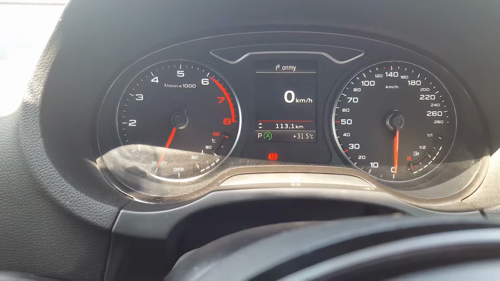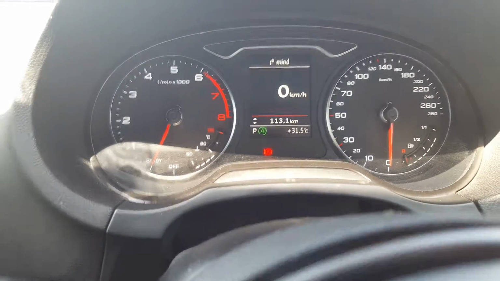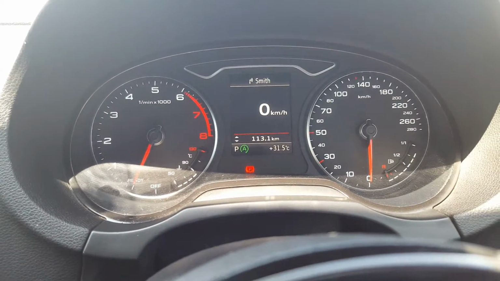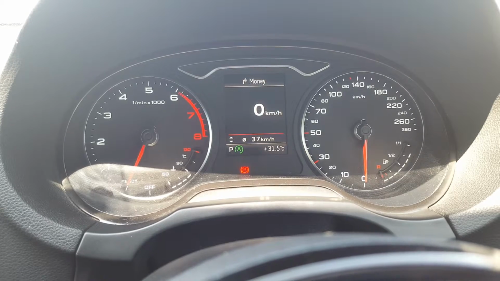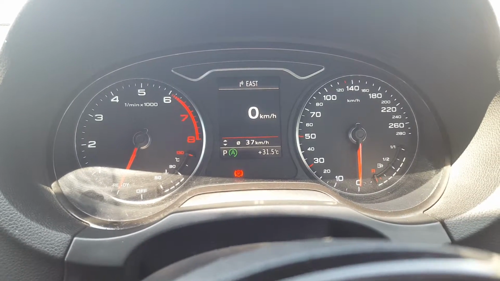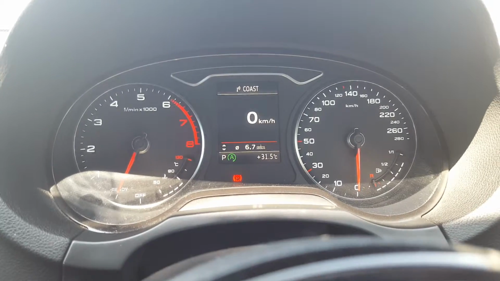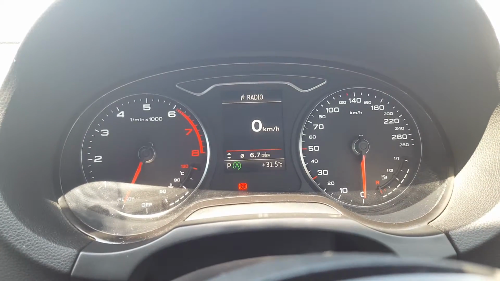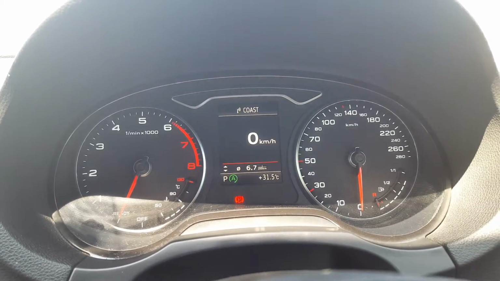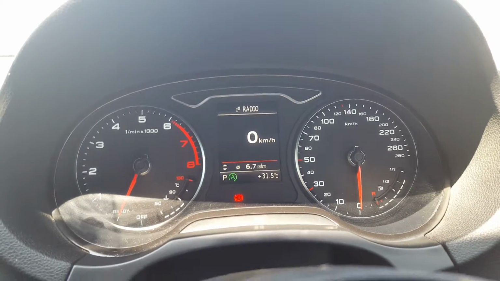navigation wheel up. That then goes through my trip, average speed as well, 113.1 kilometers. Average speed between being set and now 37 kilometers an hour. We've got average fuel consumption sitting at 6.7, which is actually very good, considering I've been doing quite a lot of town driving, very little on the highway, sitting in some traffic.